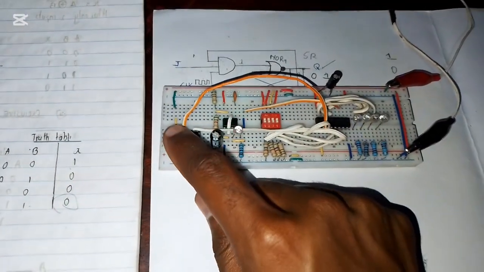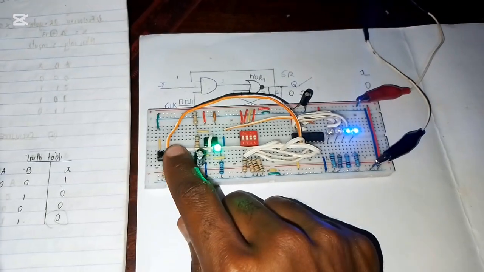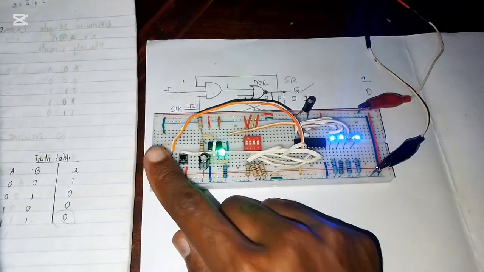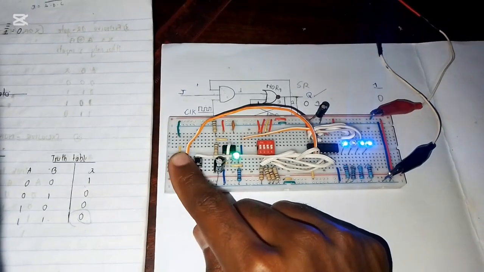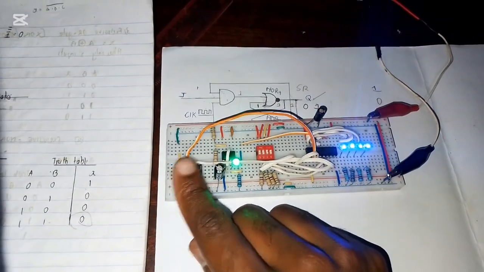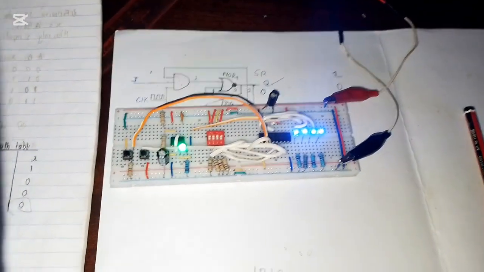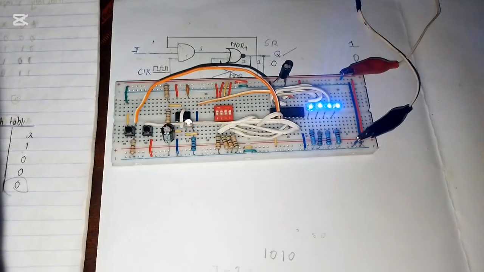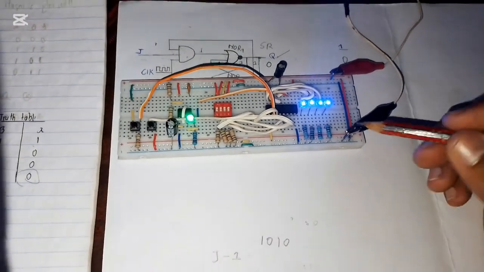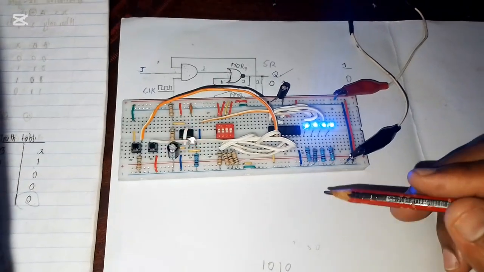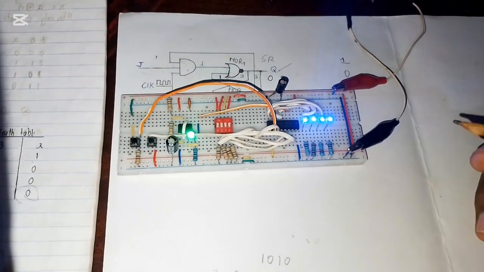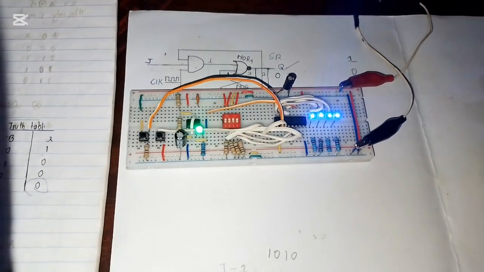So the J feeds 1, and the K feeds 0. You can try as many combinations as you want. So this is what I want to show you guys today. I hope you have learned. If you have any questions, you can still ask. I just wanted to show you how the IC can be fed data in a serial manner before we go on to the parallel, because that's what you're going to measure.